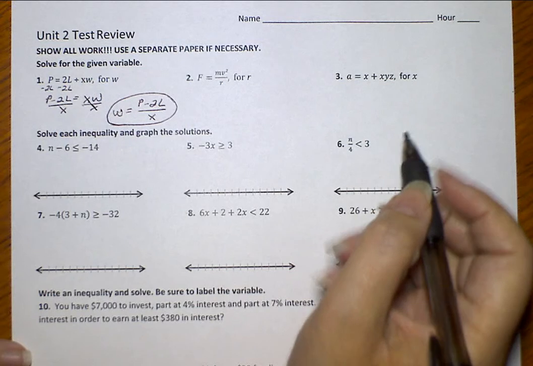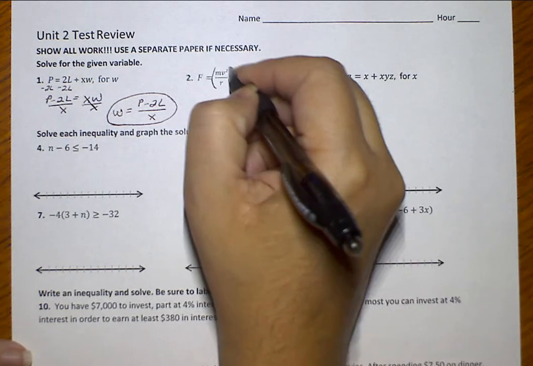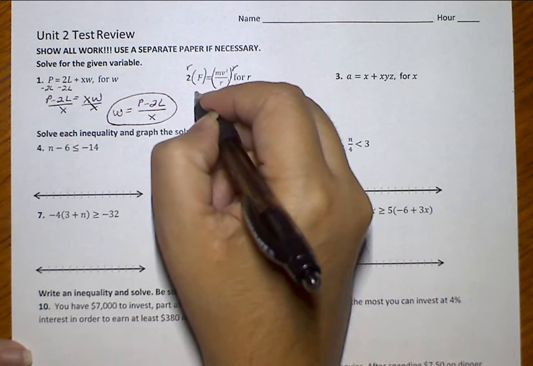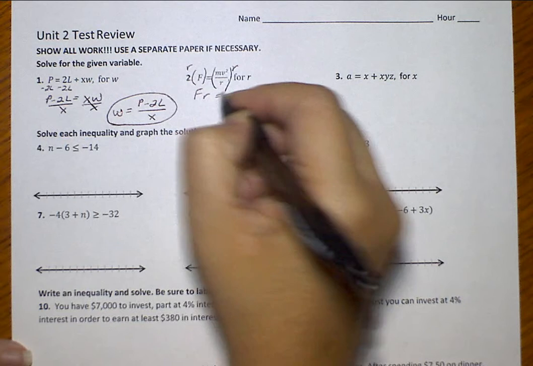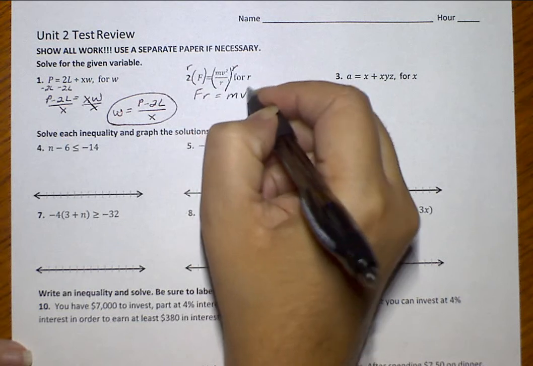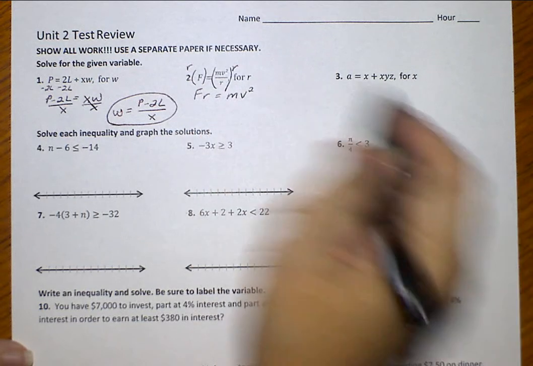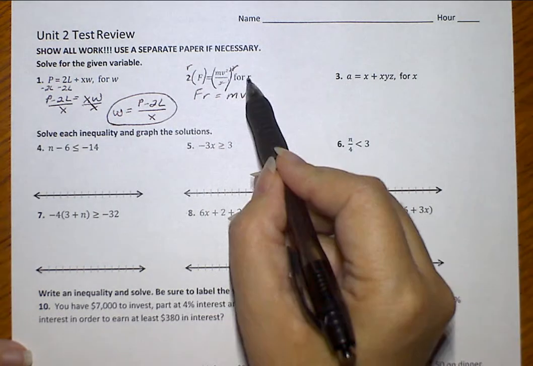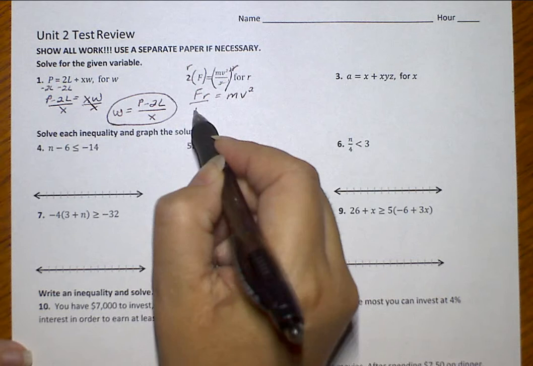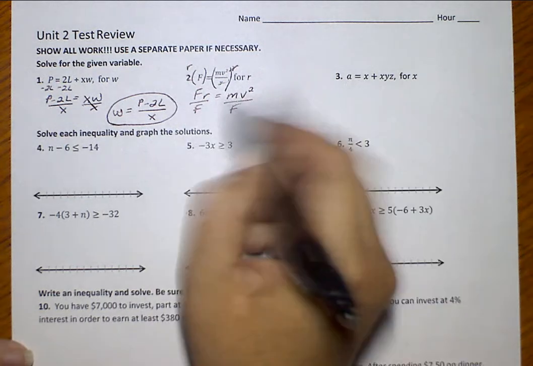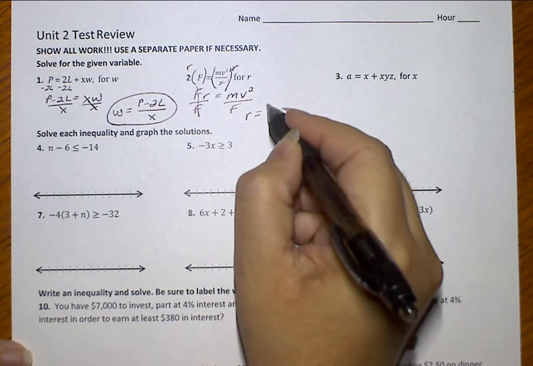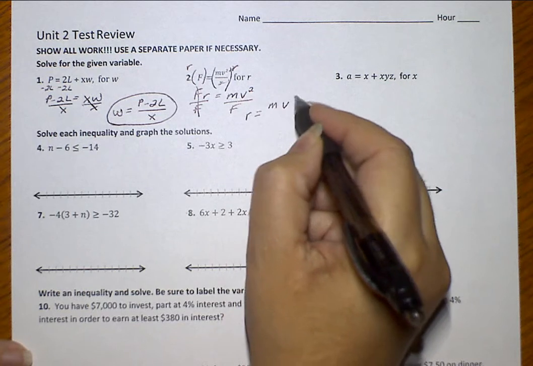R. So I'm going to multiply this side by R and this side by R. So on my left side I get FR is equal to MV squared, because these two R's canceled. And now I'm solving for R, so I have to divide by F. So R is equal to MV squared over F.